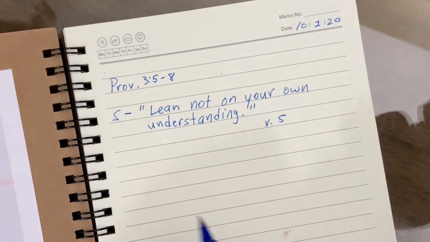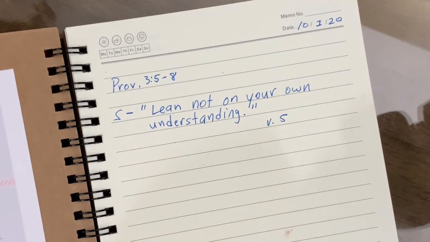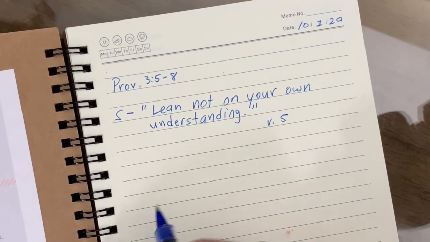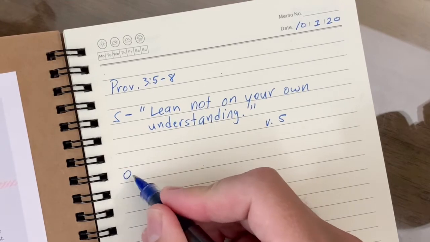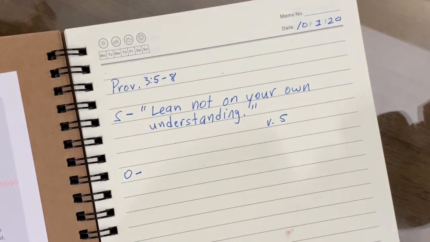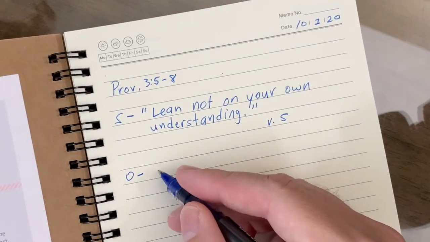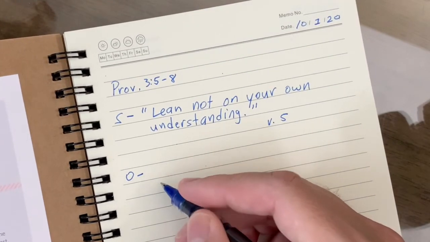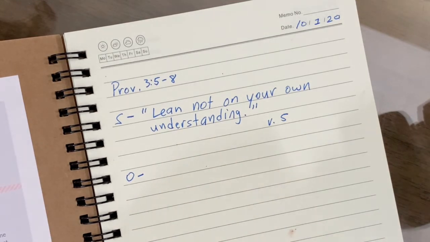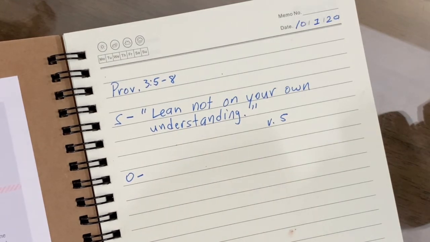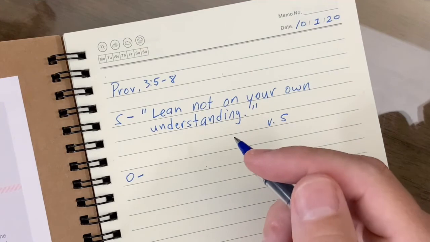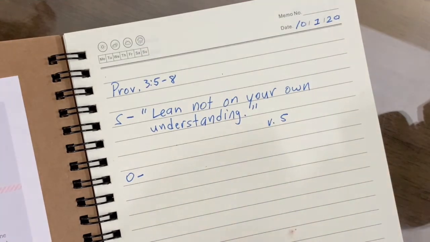So that's the first step, to pick the passage of scripture, the one verse of scripture that stood out to you. The second step would be to make an observation about that scripture. And when I was reflecting on it, what I realized is that when you lean on something, you are relying on it to hold you up. And we're not supposed to rely on our own understanding alone. So I'm going to take a moment and write that reflection out right now.